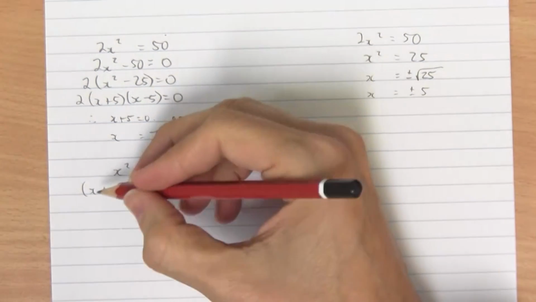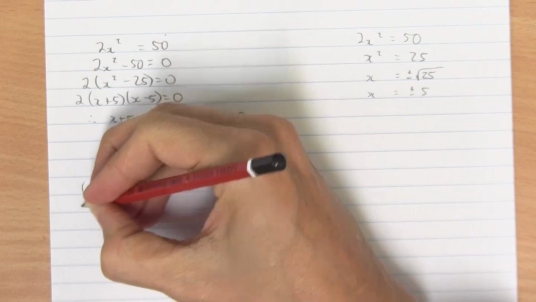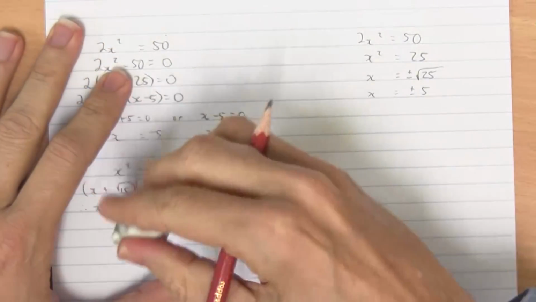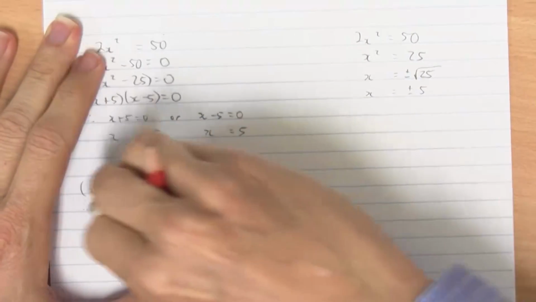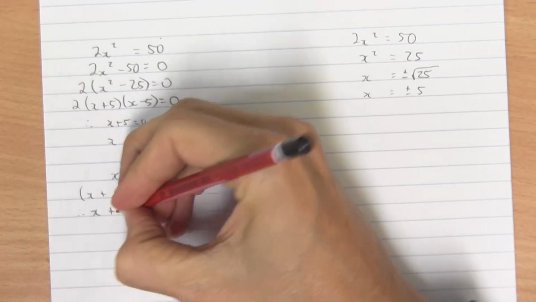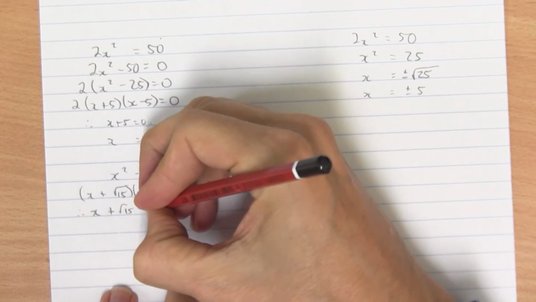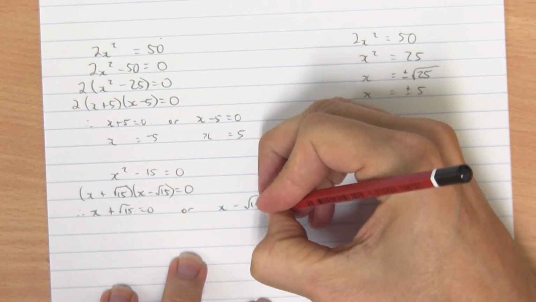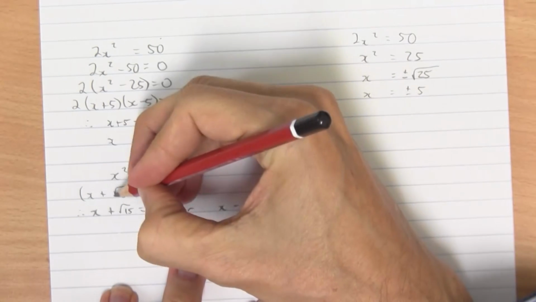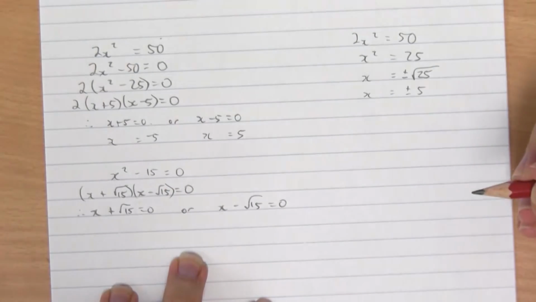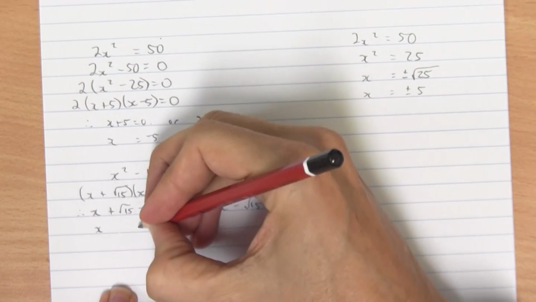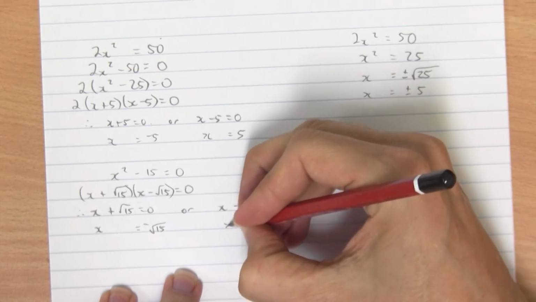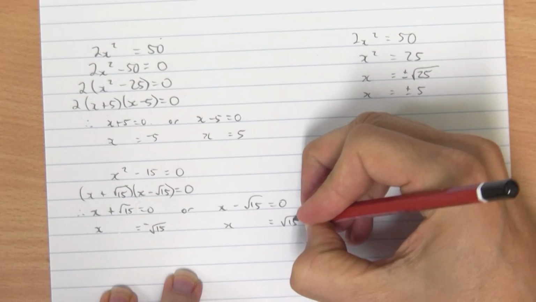Okay, if that's equal to 0, then either x is negative root 15. Oh, I shouldn't skip a step. I'll confuse you. Let me write all the steps. x plus root 15 is 0, or x minus root 15 is 0. Either this term is 0 or that term is 0. And that means x is minus root 15 or x is positive root 15.